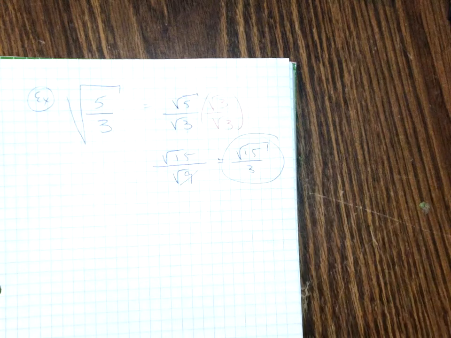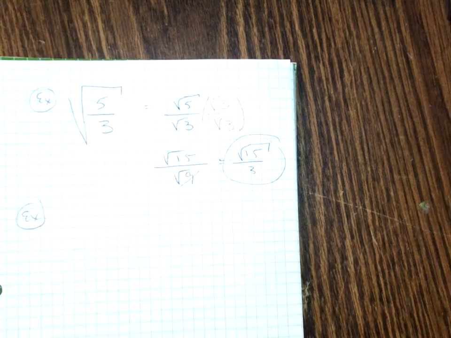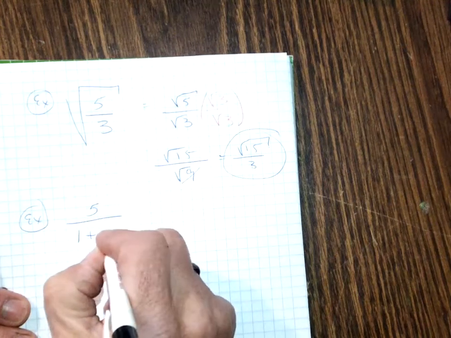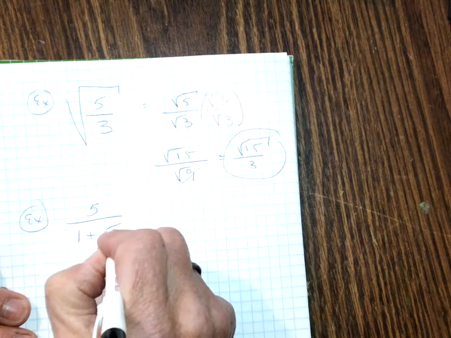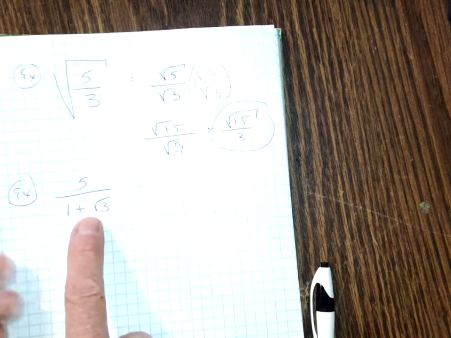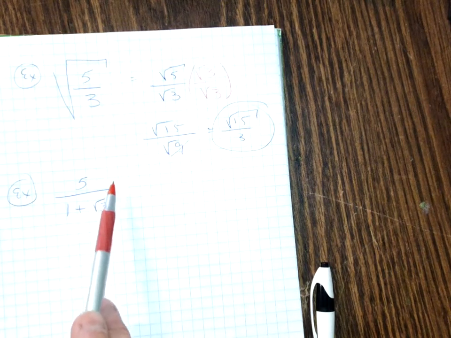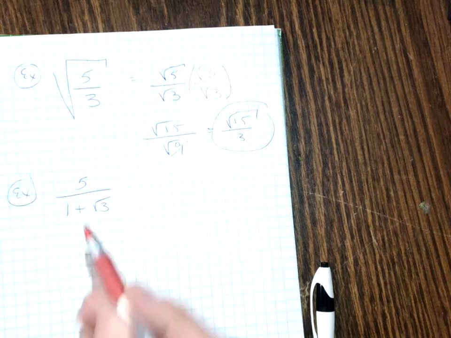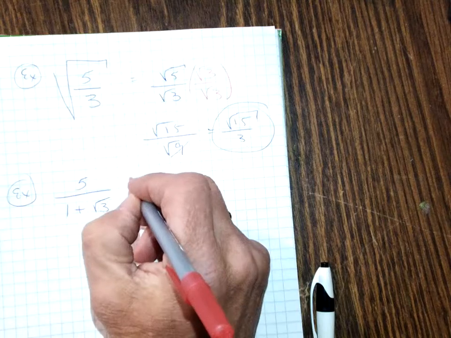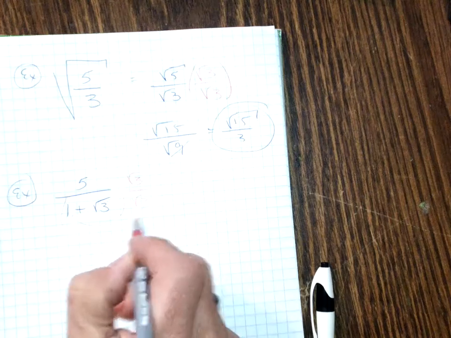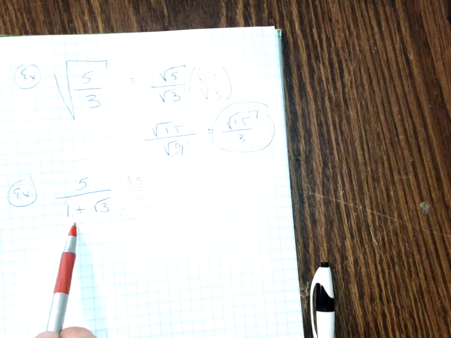Now there are these really strange problems that I want to show you, like this. Next example: say, 5 over 1 plus the square root of 3. Again, you have a square root in the bottom, but this one's different because of the plus sign. If you multiply by the square root of 3 over the square root of 3, I'll do it real quick, and then we're not going to do it this way. Don't copy this. If you distribute, you'll still have a square root of 3 on the bottom. That's not going to work.